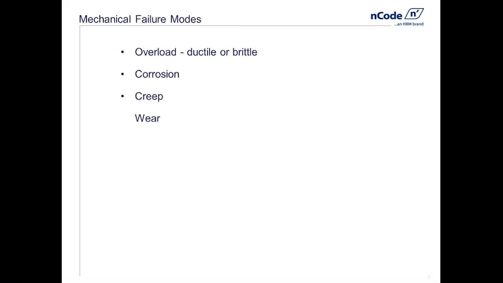Other failure modes, wear, sliding friction, so force and velocity together can cause wear on surfaces. Impact as well, anything that can potentially see an impact load. For example, the airframe we referred to earlier, we could have foreign object damage we have to guard against. Buckling. And lastly, we're going to focus today on fatigue.